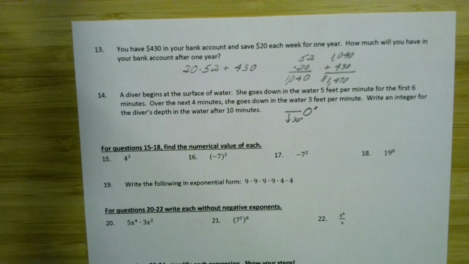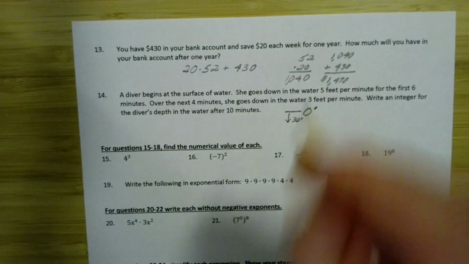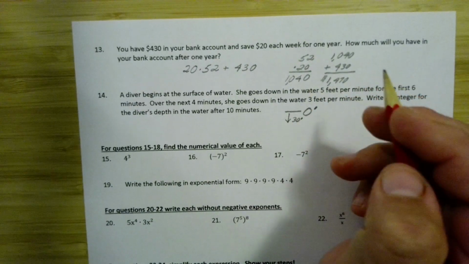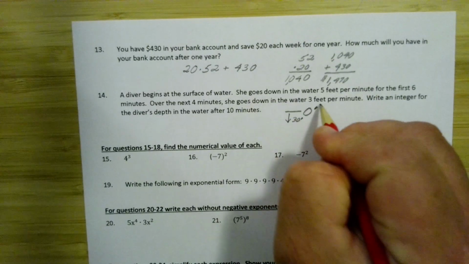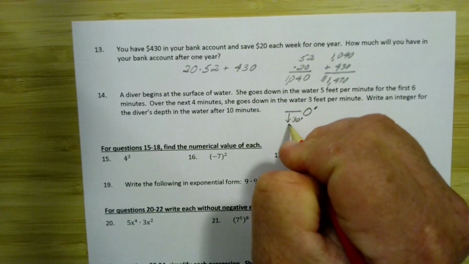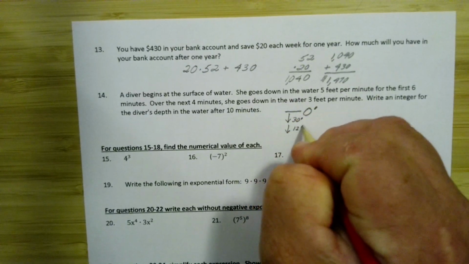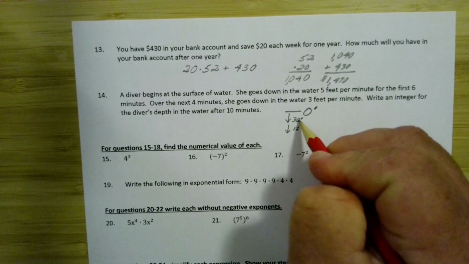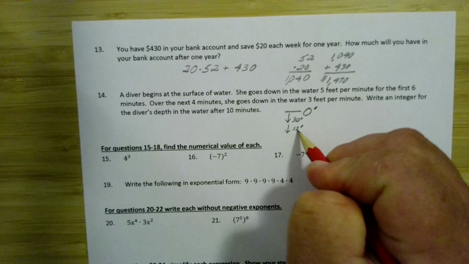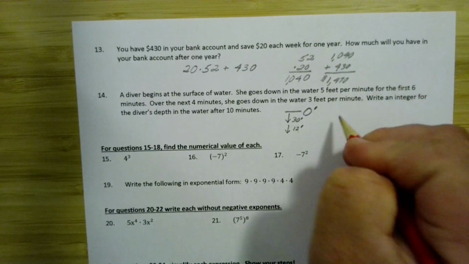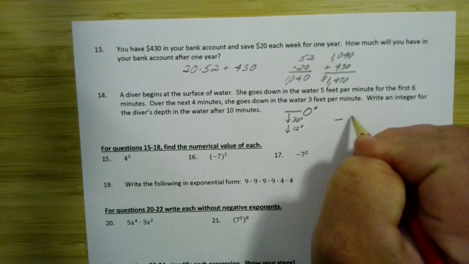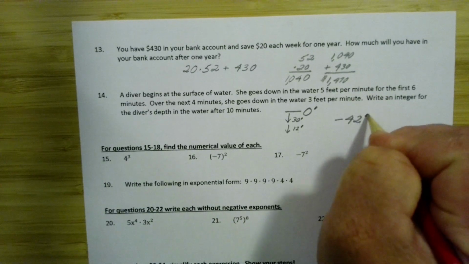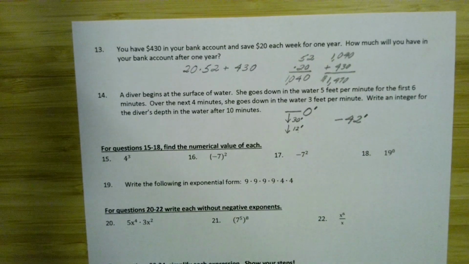Write an integer for the diver's depth in the water after 10 minutes. So in those last 4 minutes there, every minute she's going to go down 3 feet. So that's going to be 4 times 3 or 12 feet. So we started at the surface. We went down 30 and down another 12. So we went down 42 feet total. And to write that as an integer, her depth is negative 42 feet. And I'll put the feet symbol because we always want to label things.